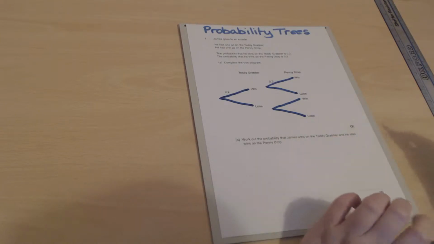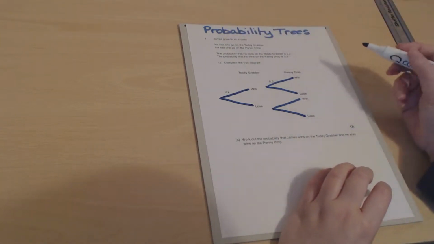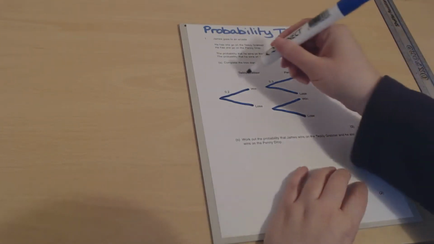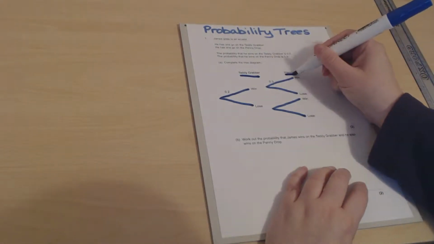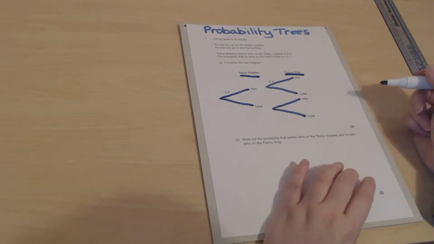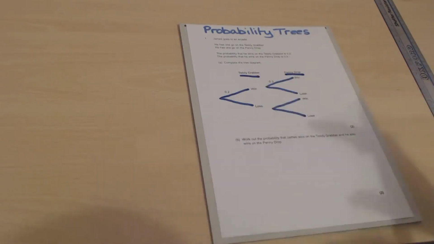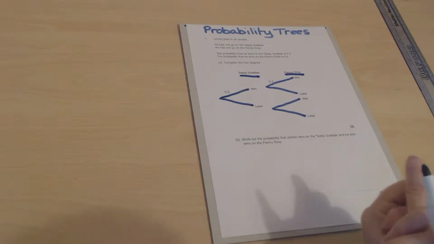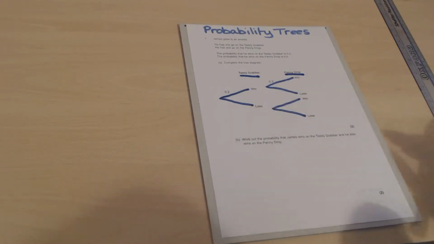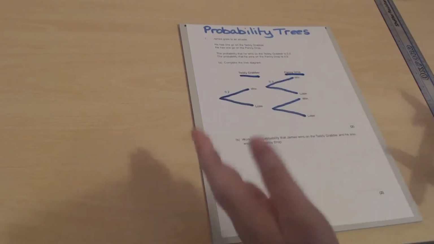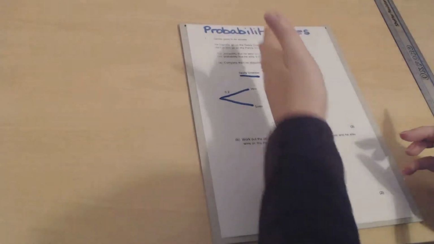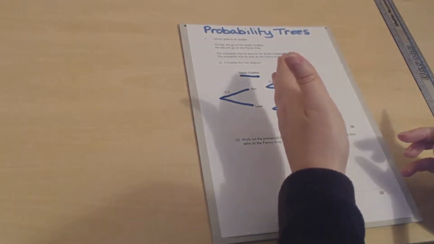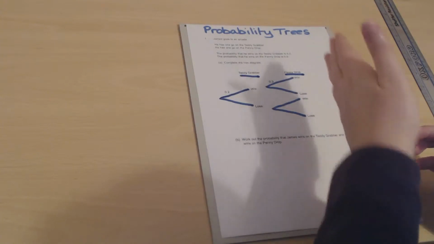So in this case, James goes to an arcade and he has one go on the teddy grabber and then he has a go on the penny drop. And we want to find out what the probabilities are of, for example, him winning both of them or not winning both of them, that sort of thing. So we're trying to do probabilities for two separate events. So the first event is in the first section here and the second event is here.